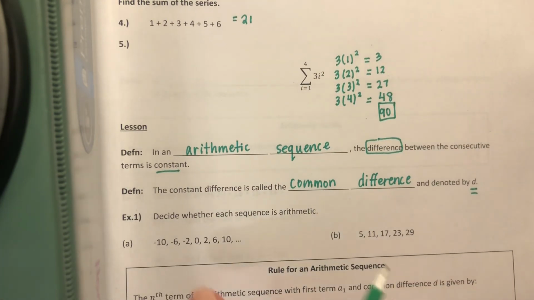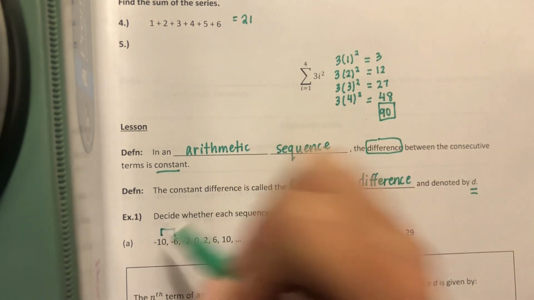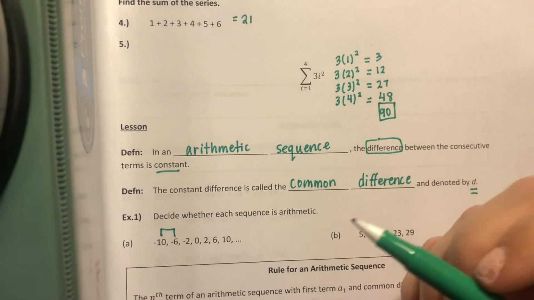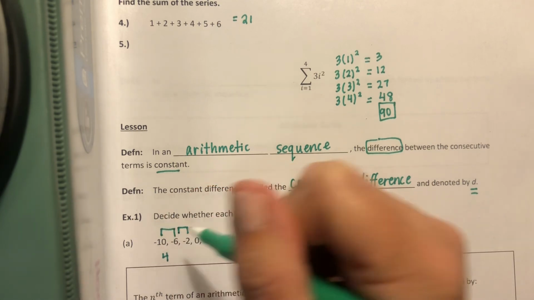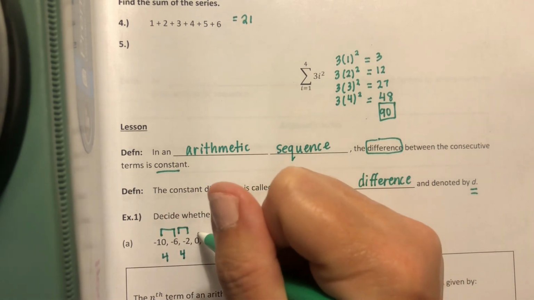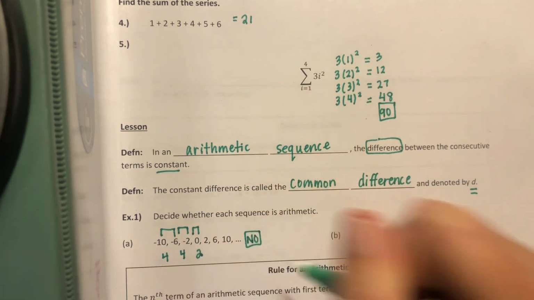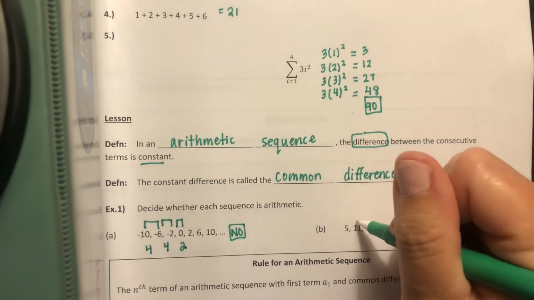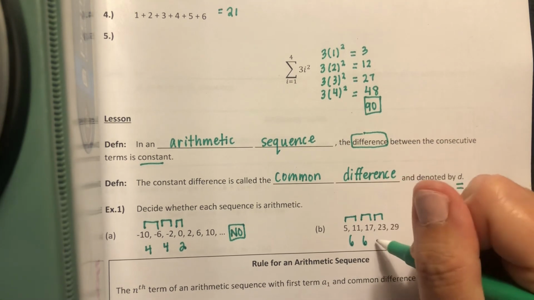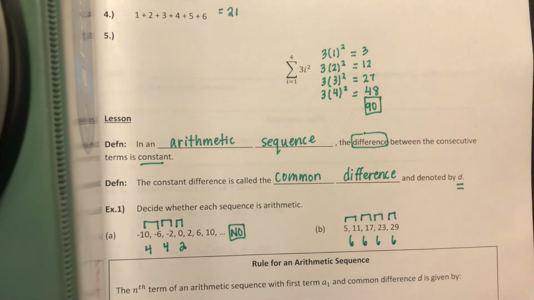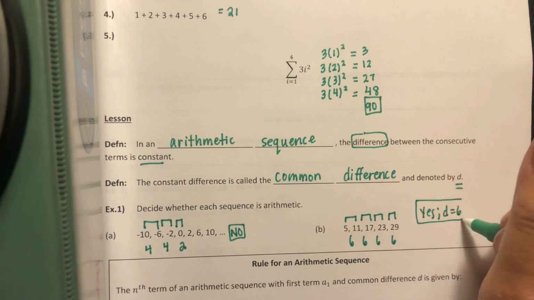So this one says decide whether this is arithmetic. So you always take the second minus the first. So it'd be -6 minus -10, which would actually end up being 4. And then -2 minus -6, that would be 4. But right here, 0 minus -2 would be 2. So this is no, because it has to be constant all the way throughout. Okay, here, 11 minus 5 is 6. 17 minus 11 is 6. 23 minus 17 is 6. And 29 minus 23 is 6. So this one would be yes. And D would be 6.